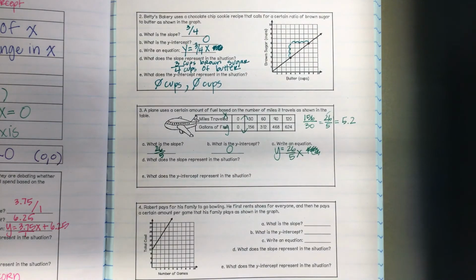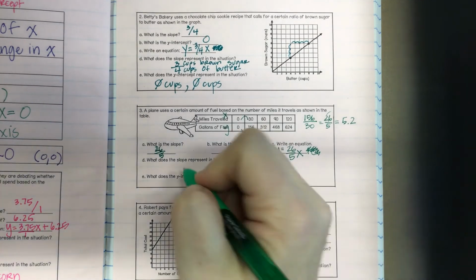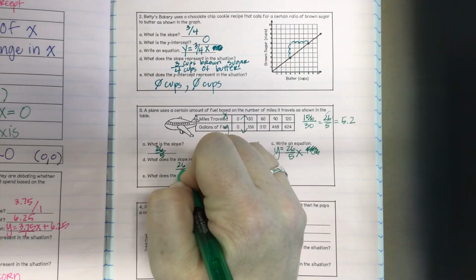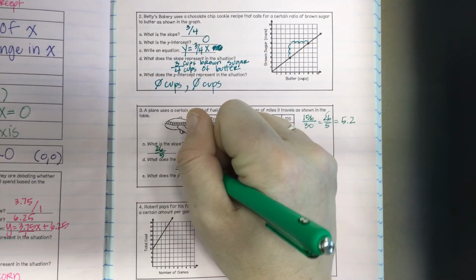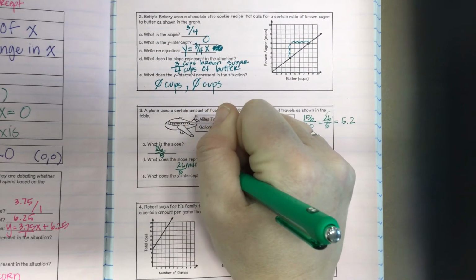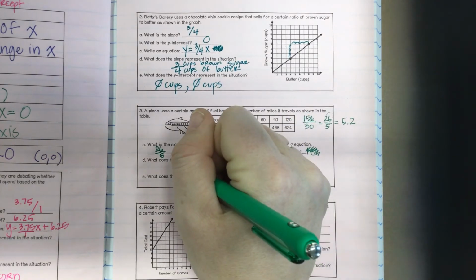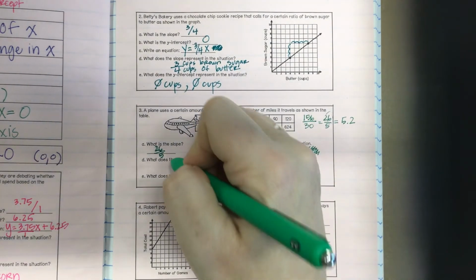What does the slope represent? Give me my labels. 26 over 5. 26 what? Over 5 what? 26 miles traveled for what? 5 gallons of gas.